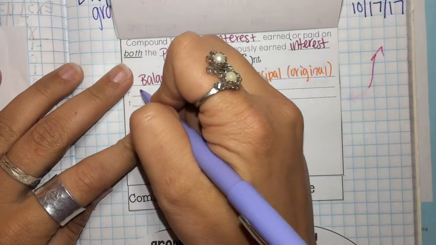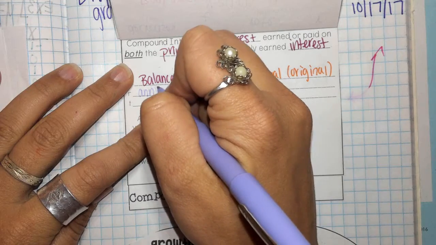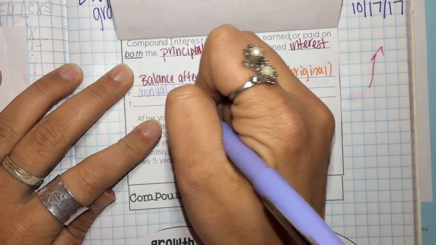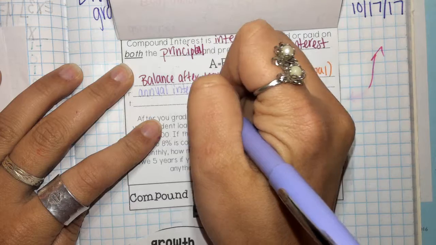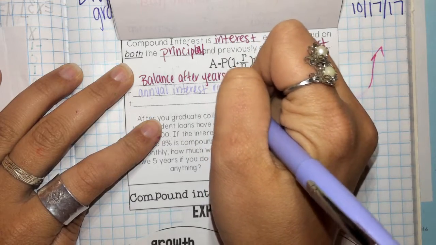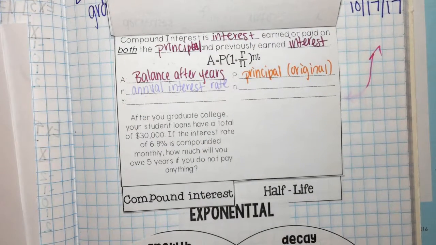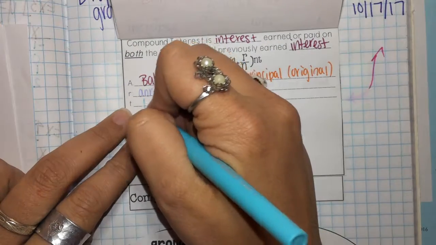R is your annual interest rate. T is the time in years.